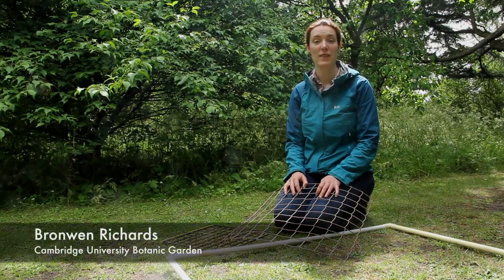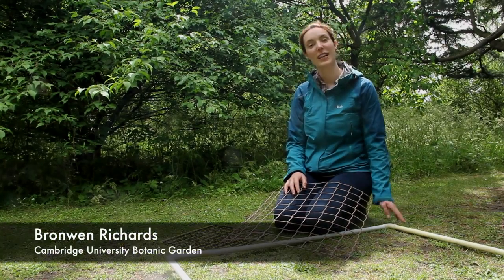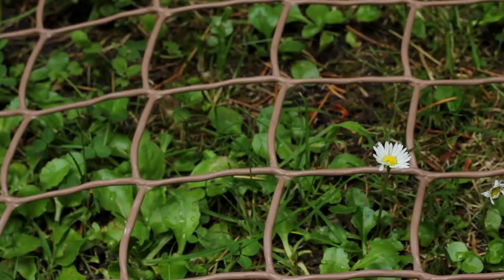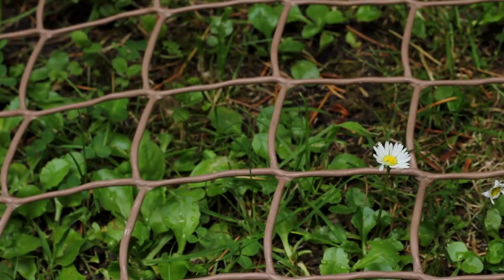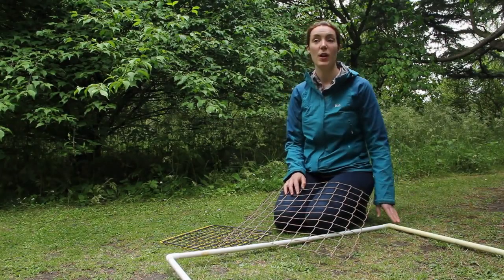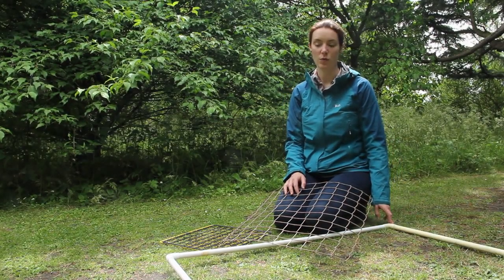I work at the Cambridge University Botanic Garden, and I'm going to talk a little bit about quadrats and how to use them really easily in your school grounds or your local playing field to study grassland ecology, the kind of plants you might get just on your school lawn.